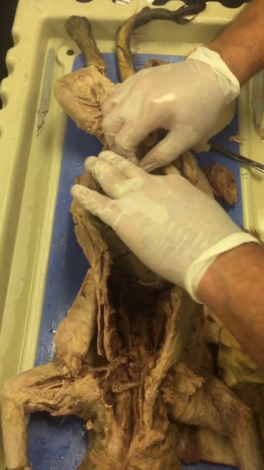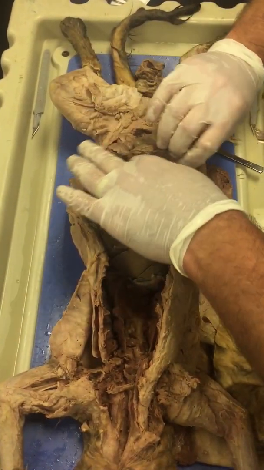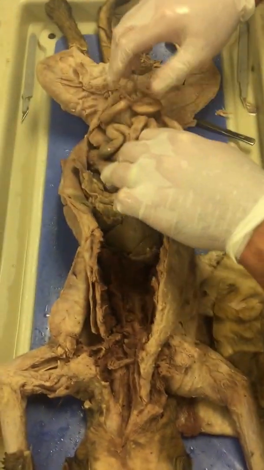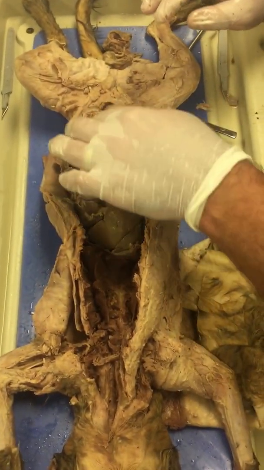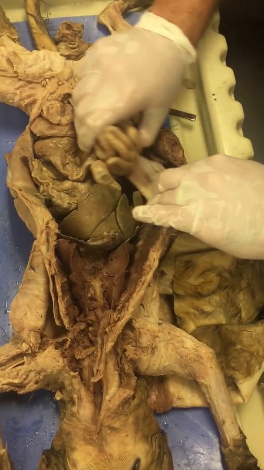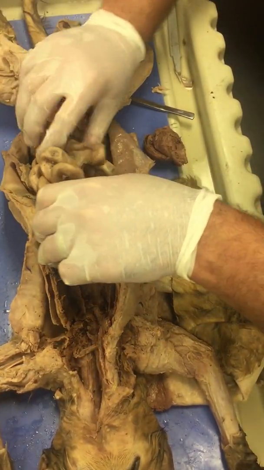All right, so the duodenum continues on. Eventually you get to the middle section of small intestine, which is the jejunum, and to the last section of small intestine, which is the ileum. And we'll find that here, hopefully.